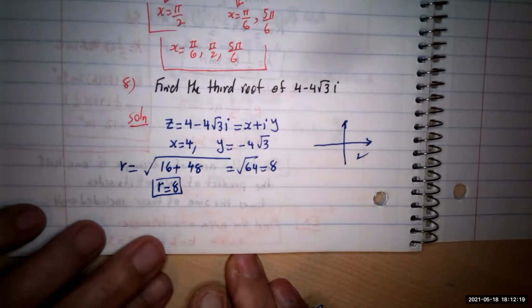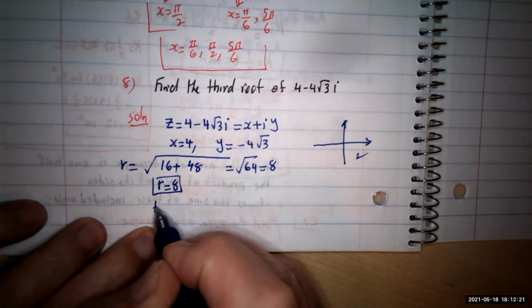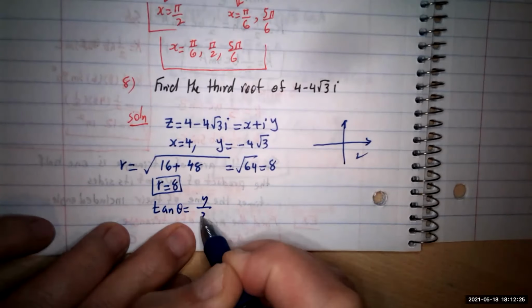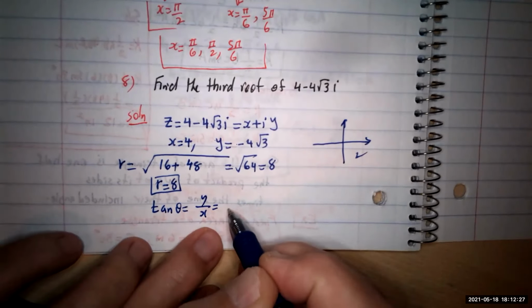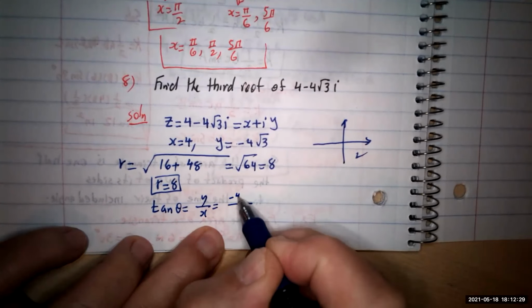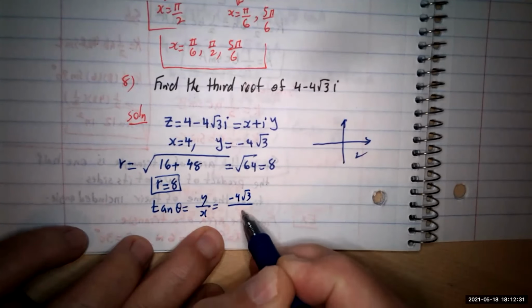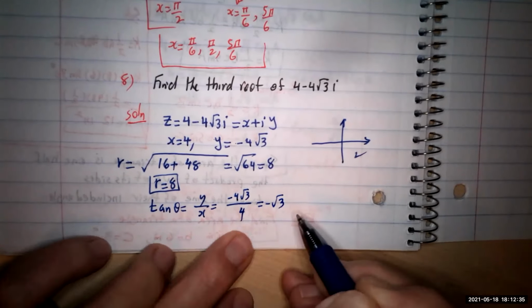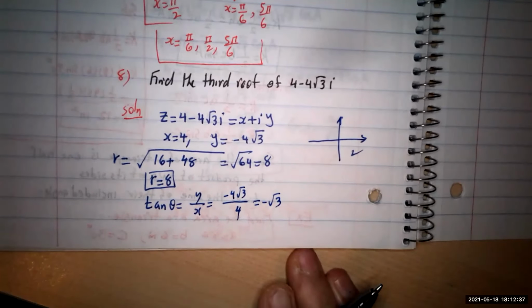Any question? Get the tan of theta. Tan of theta is y over x. So in this case, you have negative 4 radical 3 over 4. The result is negative radical 3.